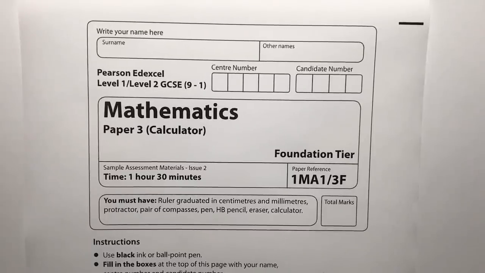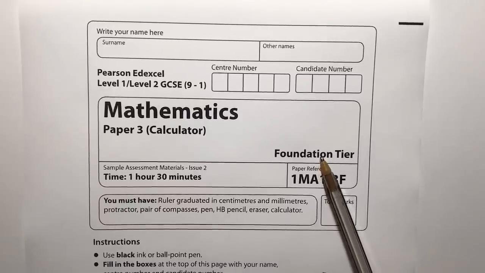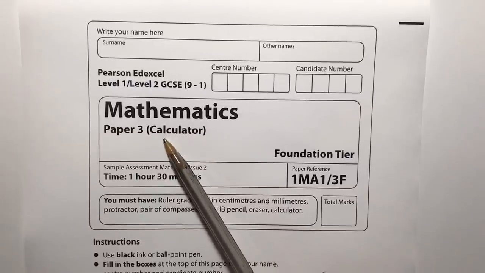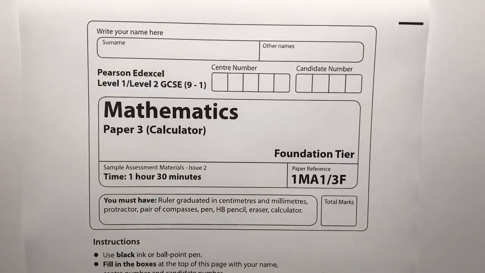Hi, in this particular video we're going to be looking at the sample papers for the foundation tier from Edexcel, and it's paper 3, the calculator paper. If you follow the link below in the description, you'll be able to download this paper and have a go at each of the questions for yourself.